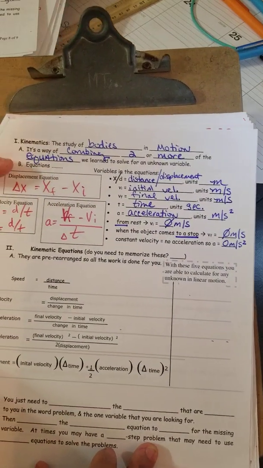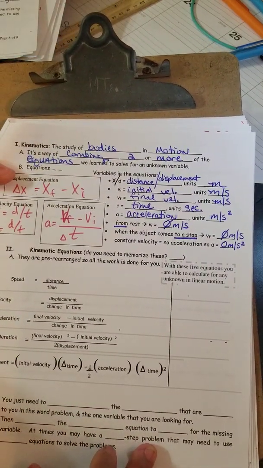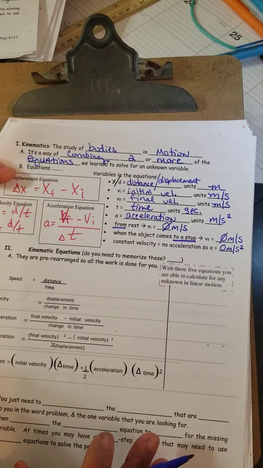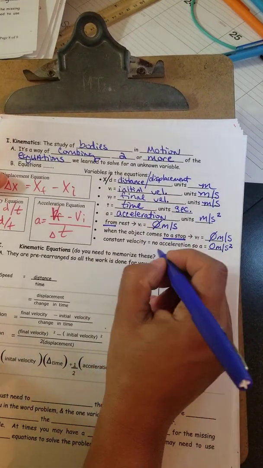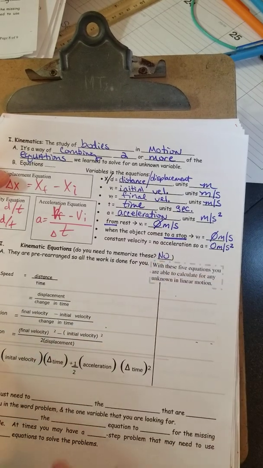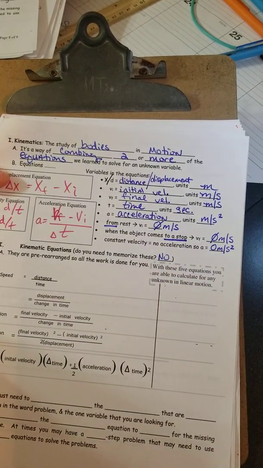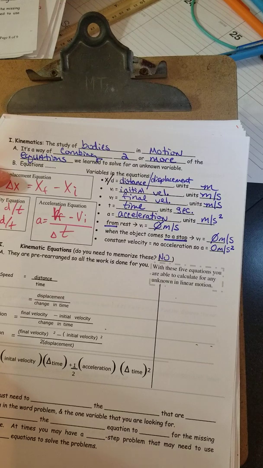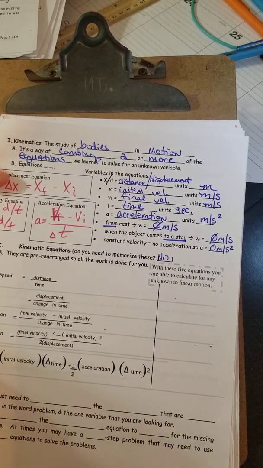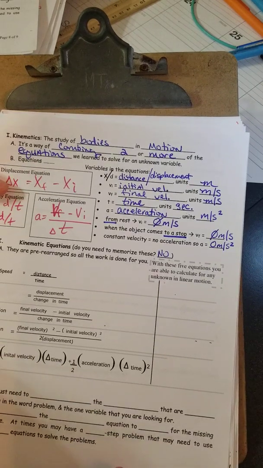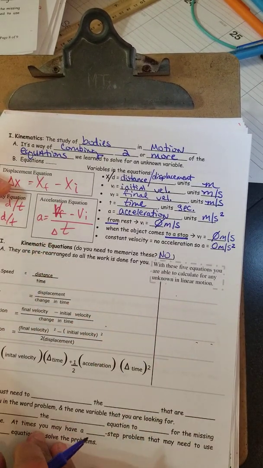So those are all some important things to keep in mind when talking about these equations. We call them kinematics, kinematic equations. Do you need to memorize these equations? No, you do not. There is one little trick thing that you are going to need to memorize later on, but you'll see it in another set of little notes that we're going to talk about later this week. Okay, so all of them are considered to be our kinematics.